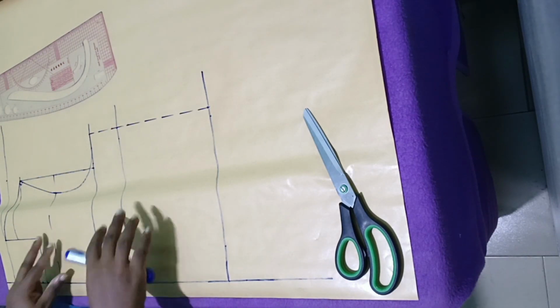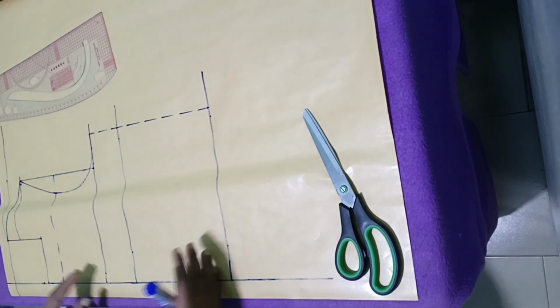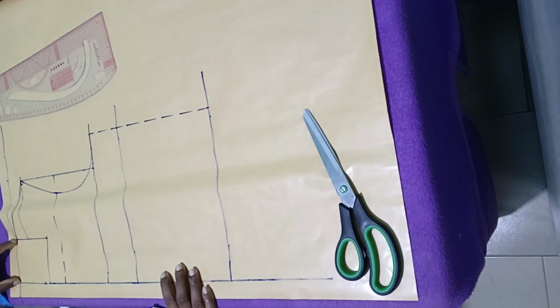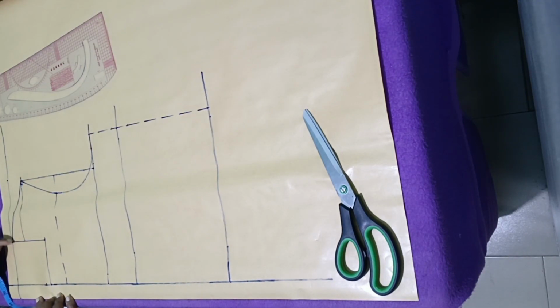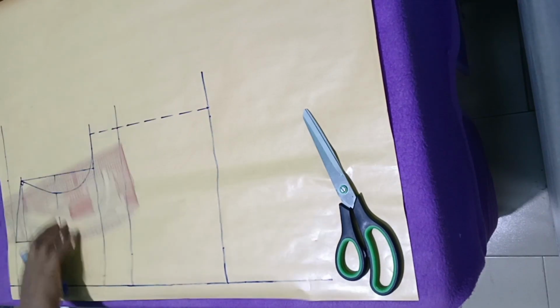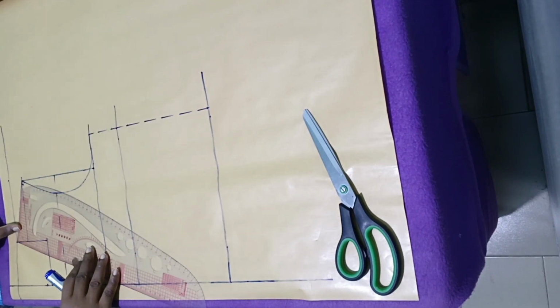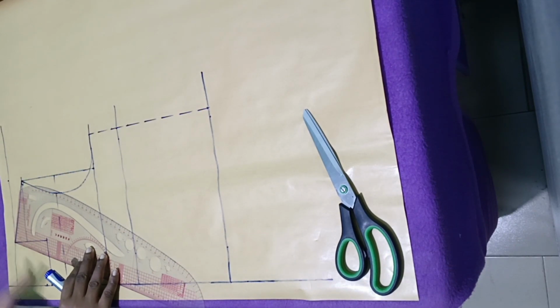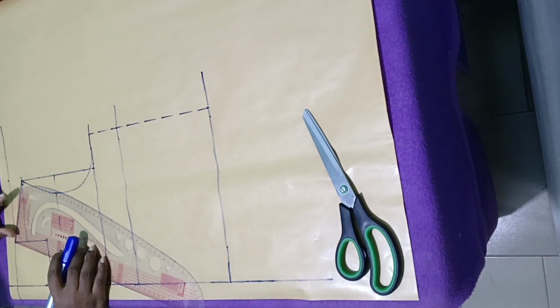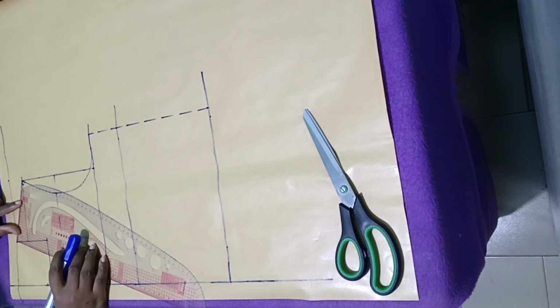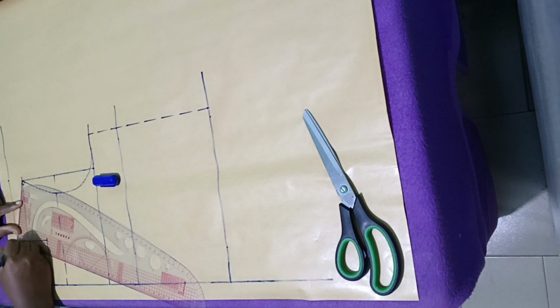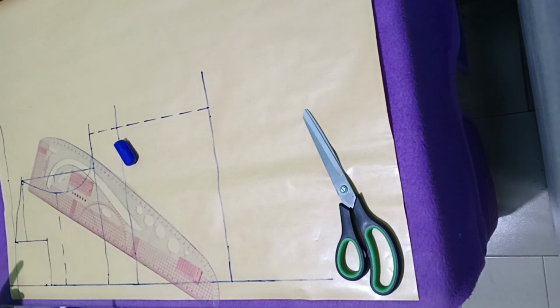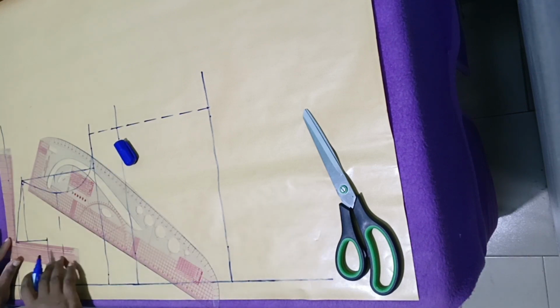People with a lot of bust usually have a lot of gaping. If you don't have much, you can escape with it. But if you have some form of bust, you are going to experience gaping if you don't do that. So stay tuned and watch the tutorial for the back pattern too. You will find the adjustment video in there.